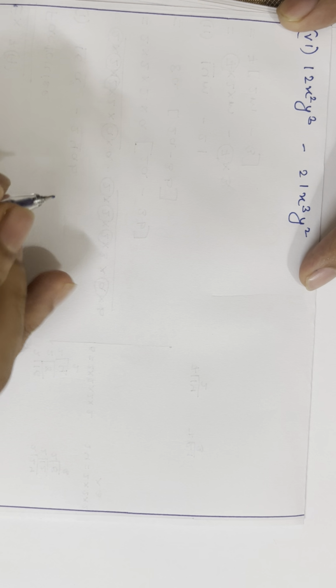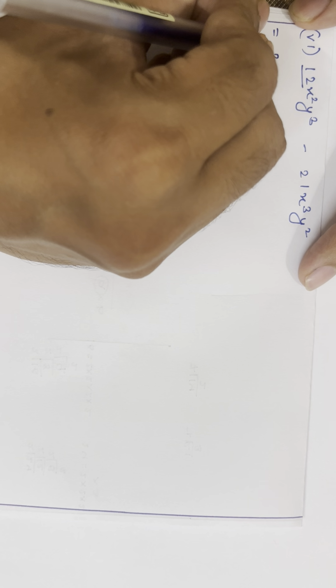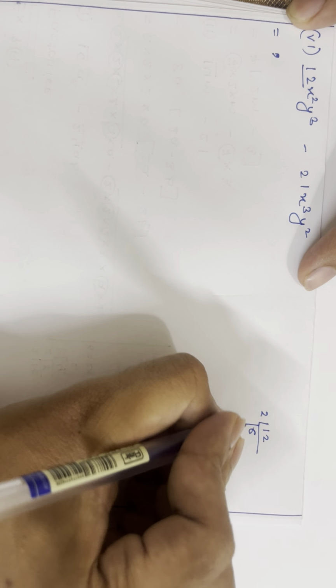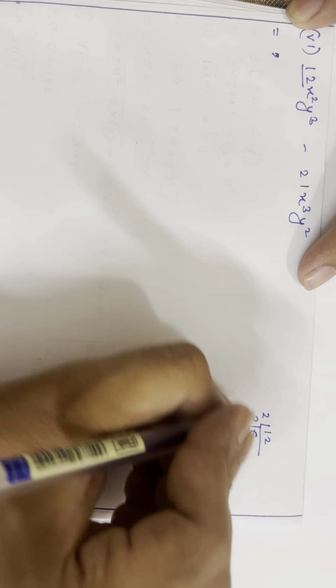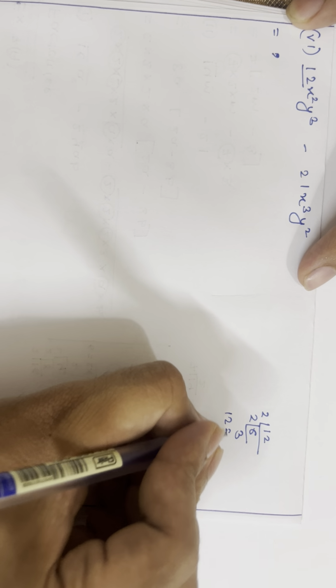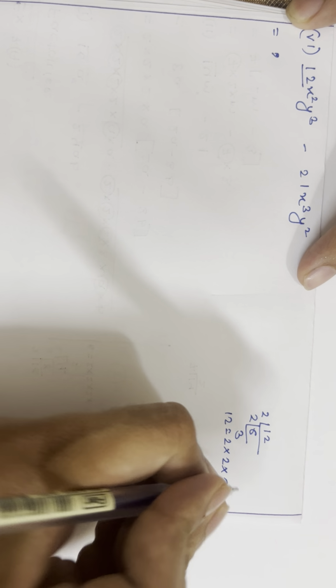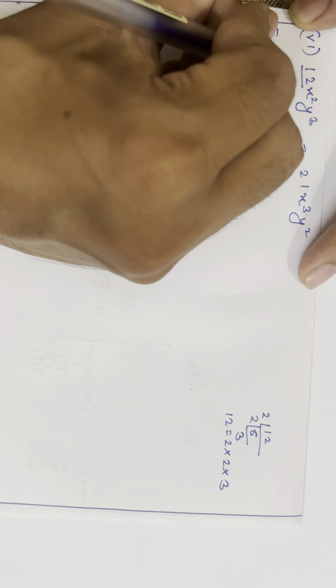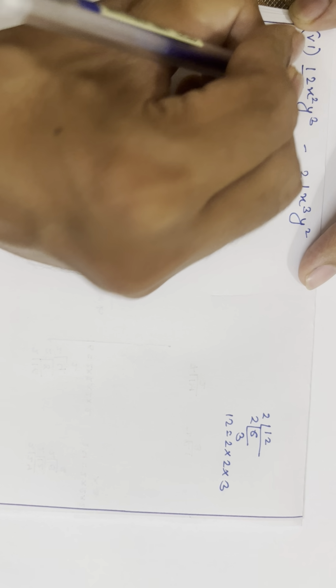Okay, so how can I write 12? If you prime factorize 12, you will get, on the side I will do 2 6s are 12, 2 3s are 6. So 12 I will write 2 into 2 into 3. So here, instead of 12 I am writing 2 into 2 into 3, x square.